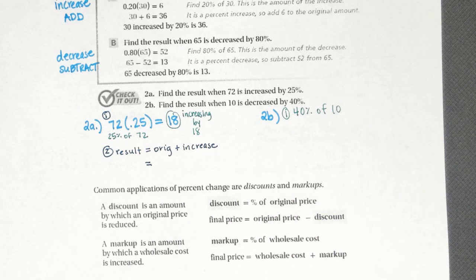Okay, so you plug in the original and the increase, okay?